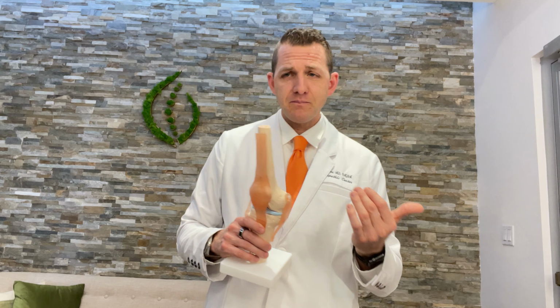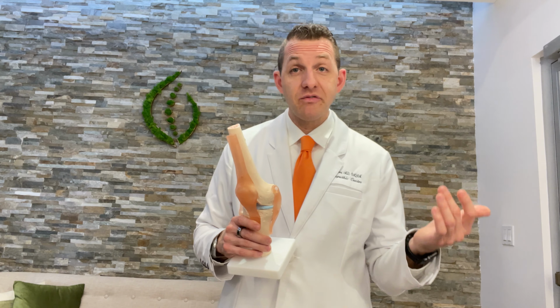Let's move on to something called patellofemoral syndrome, which is similar to chondromalacia patella, like we talked about on the inside of the knee, but this is usually more extra-articular. It's kind of a little bit of both. Traditionally, what happens here is the kneecap is not sliding up and down in the groove appropriately.